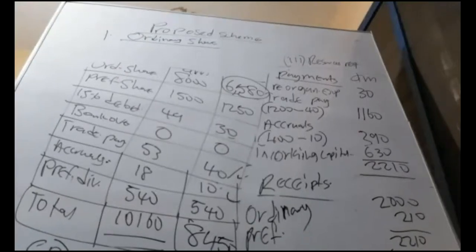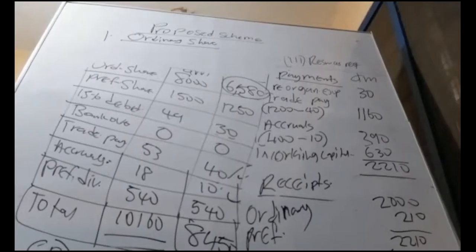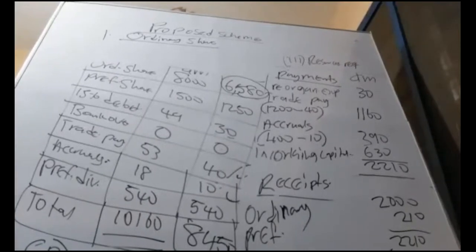And subscribe to new shares amounting to 2,000 million. Good. So that is it.